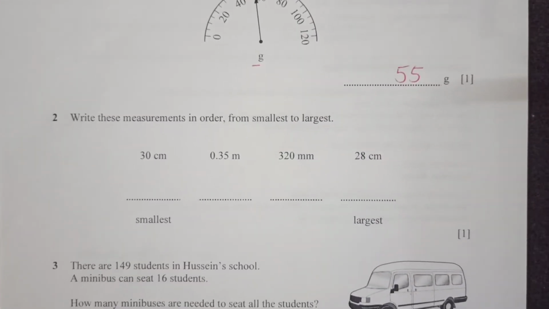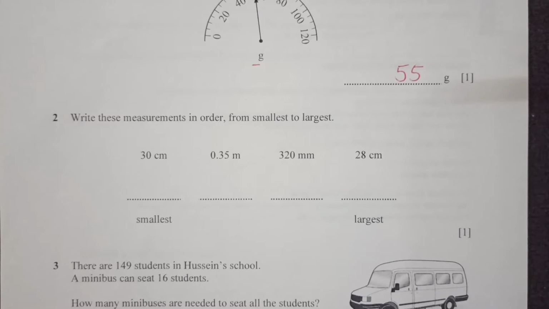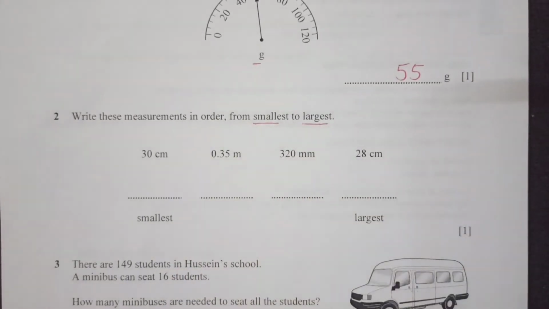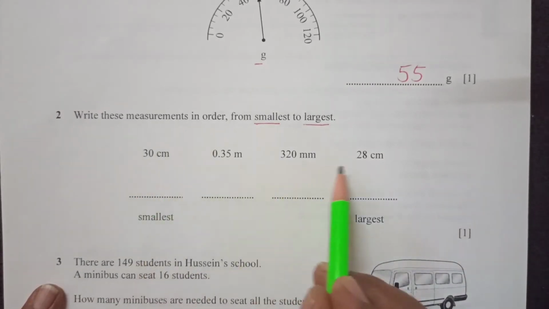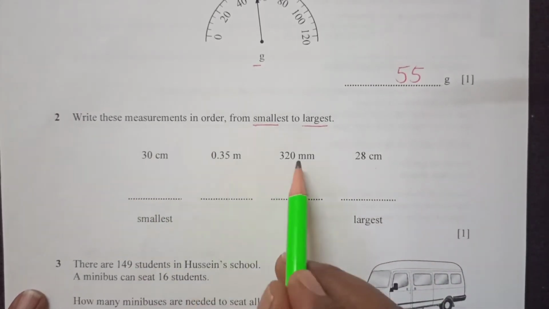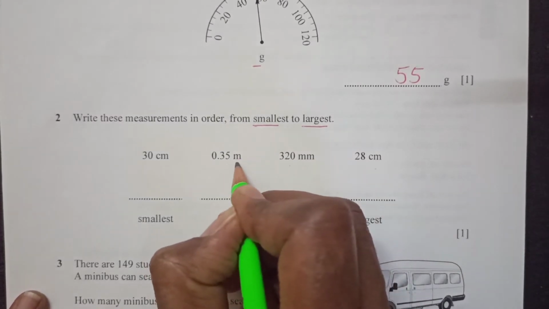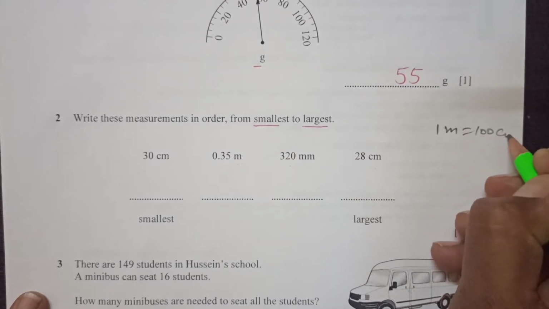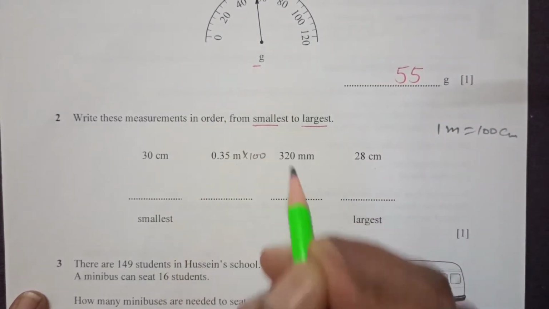Number 2. Write these measurements in order from smallest to largest. So first we are going to write down the smallest, the last one is the largest. If you see these numbers, they are in different units. So we have to convert them into one unit. This is centimeter here, this is centimeter. So we can convert these two also into centimeters. So 1 meter is equal to 100 centimeters.